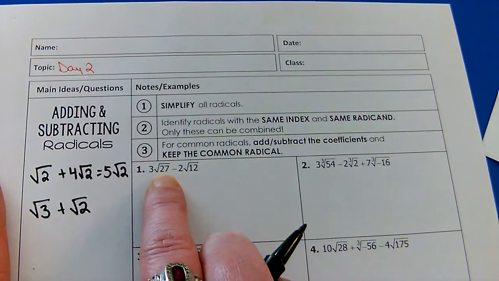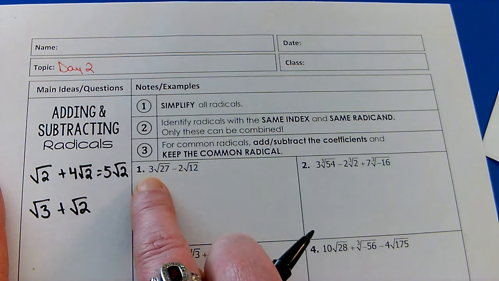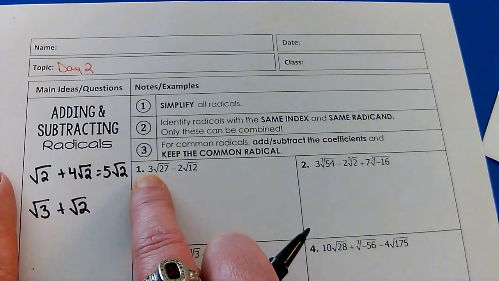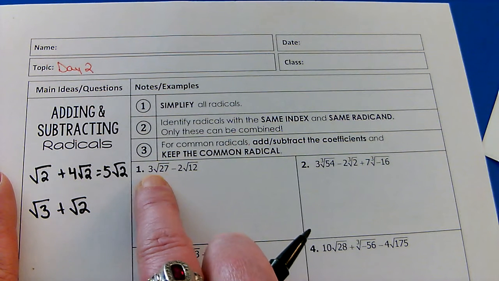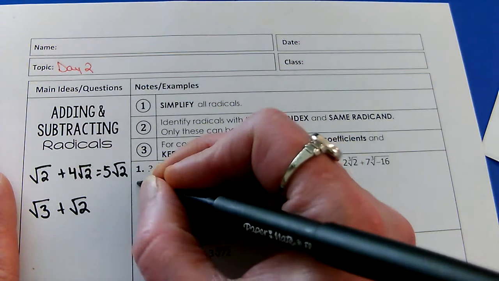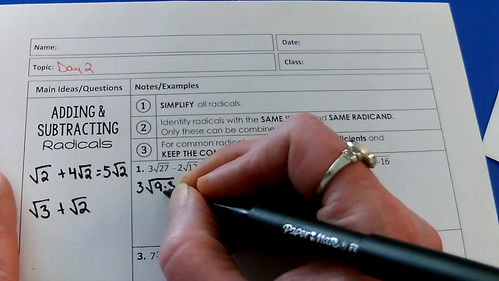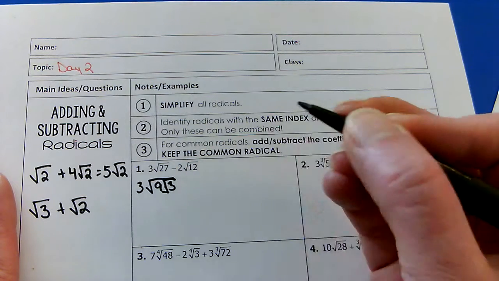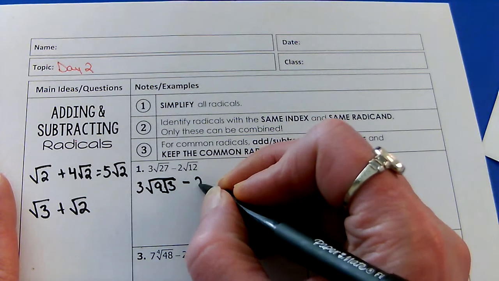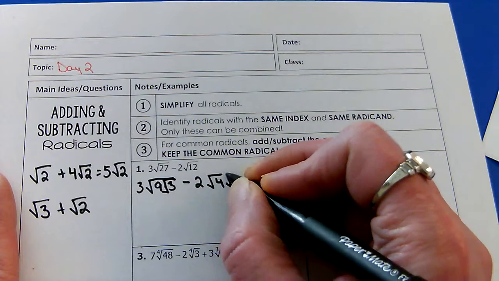So first off, we look, are they like terms? No, they're not. But these can be simplified. So I look at 27 and 12, and I should note that 27 is really 9 times 3, right? So I can write that as 9 times 3, which is actually the square root of 9 times the square root of 3, minus 2, and then 12 can be 4 and 3, so the square root of 4 and the square root of 3.